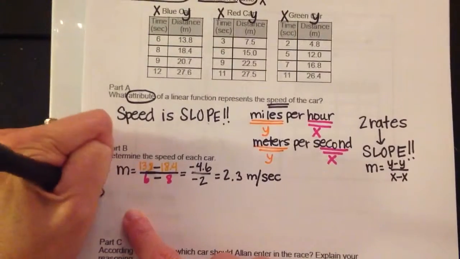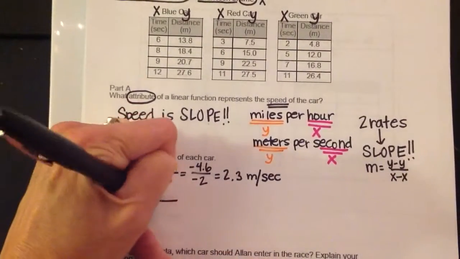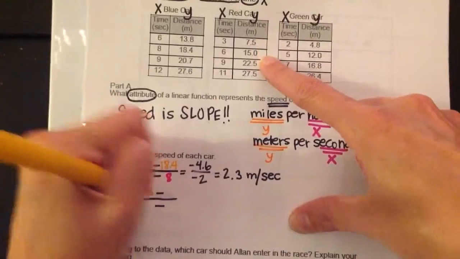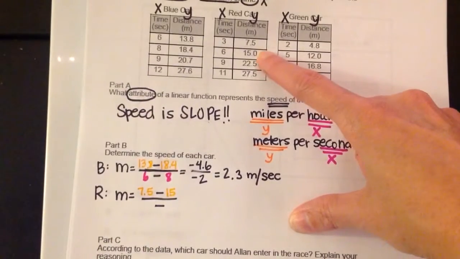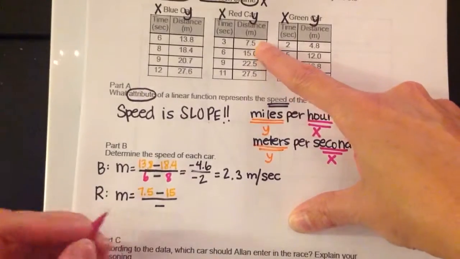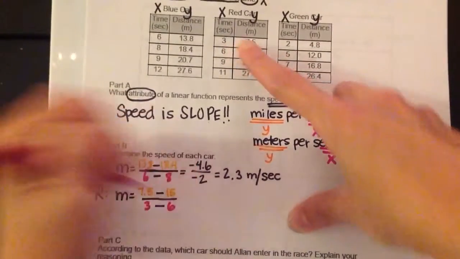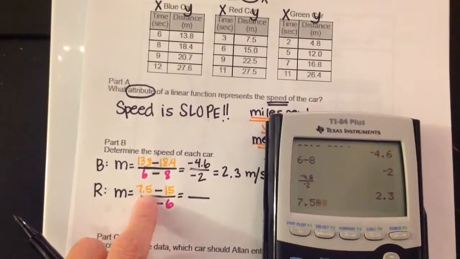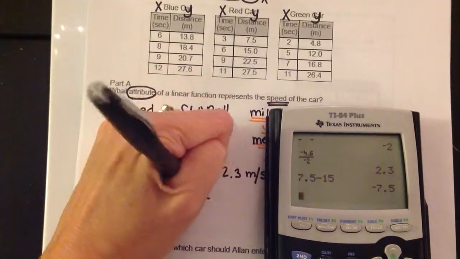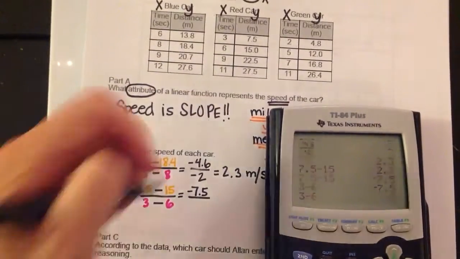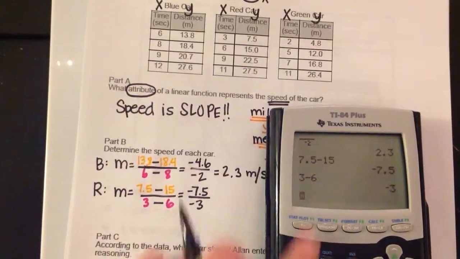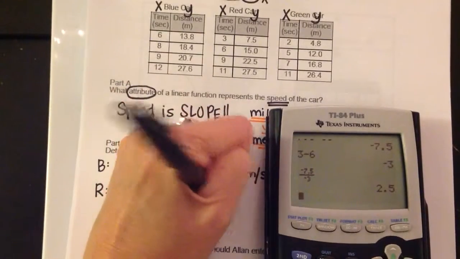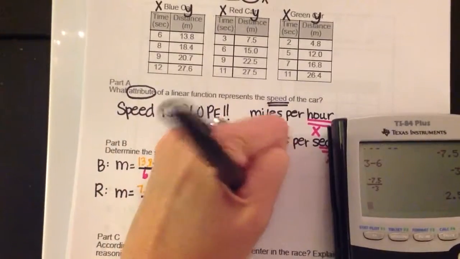Okay, now I'm going to find the red car and do the same thing. I'm going to find two y values and two x values to plug in, and I'm just going to make it simple and pick the first two. So I'm going to do 7.5 minus 15, and I don't have to worry about that plus 0. It's not going to affect my answer. Because I used 7.5 first, I have to use 3 and then 6. Now I'm going to grab my calculator because it's just subtraction. 7.5 minus 15 is negative 7.5, 3 minus 6 is negative 3, and now I want to simplify my ratio. Negative 7.5 over negative 3 is 2.5 meters per second.